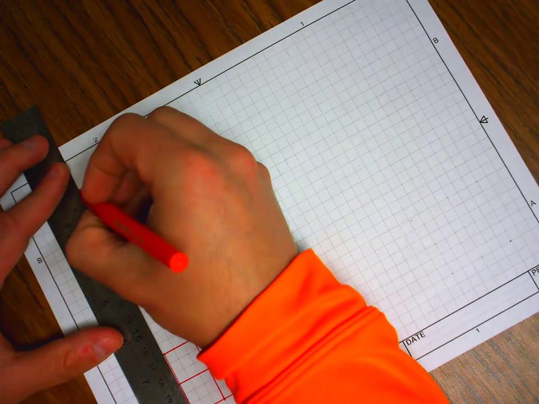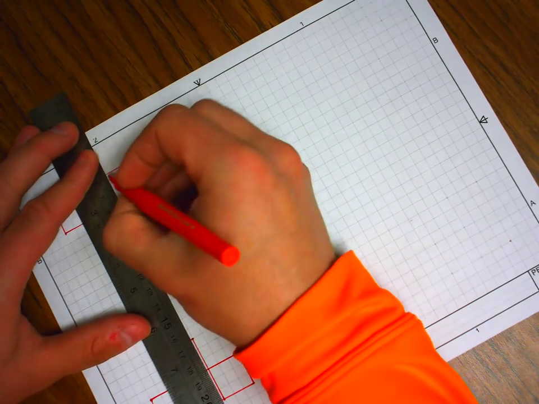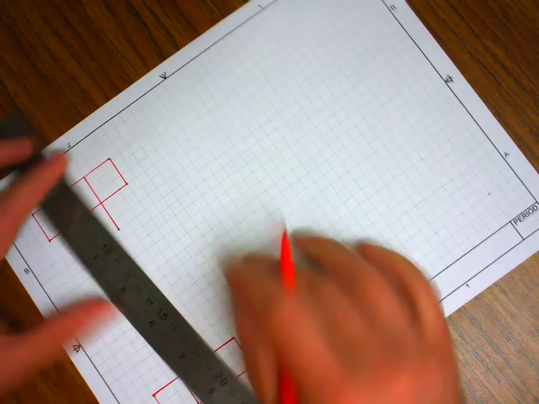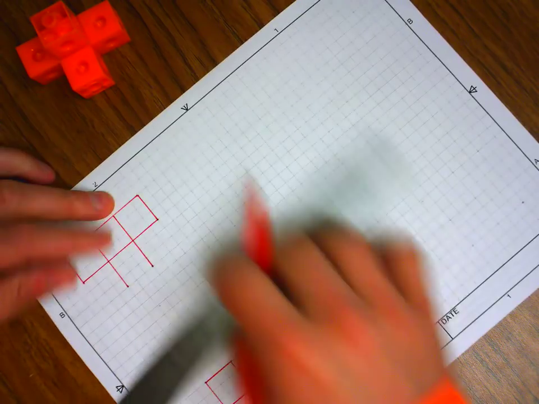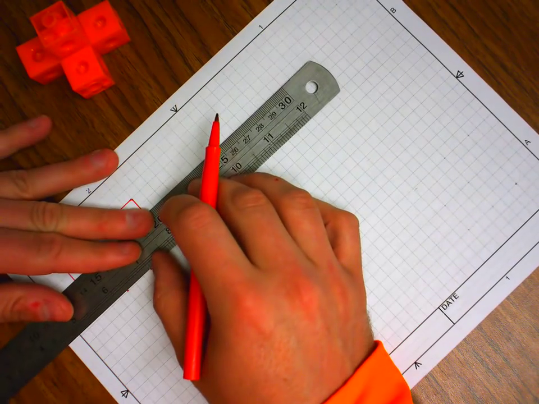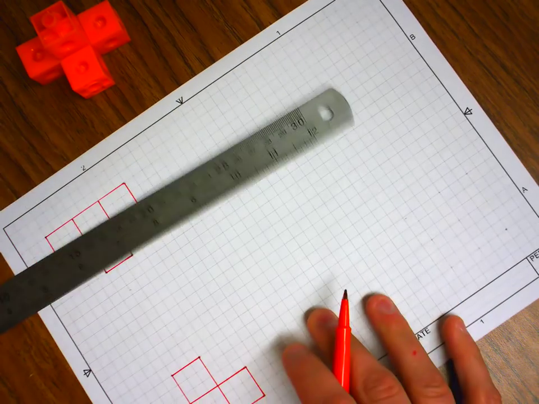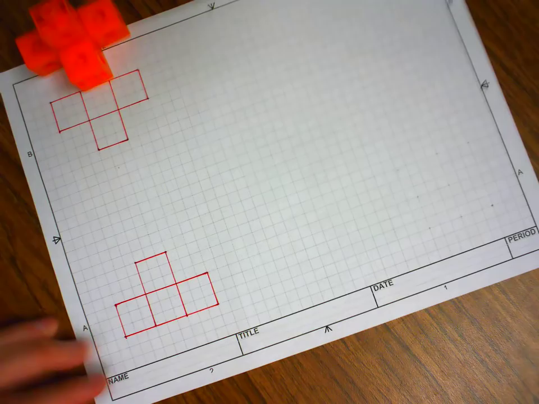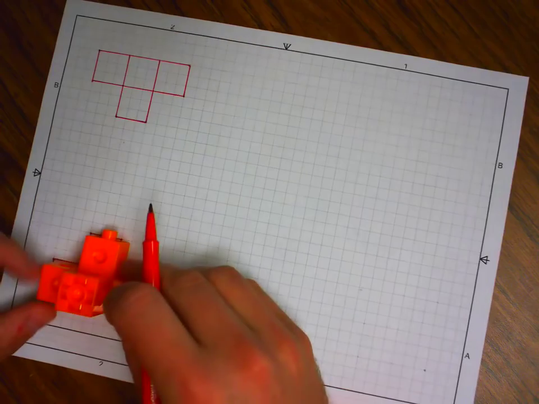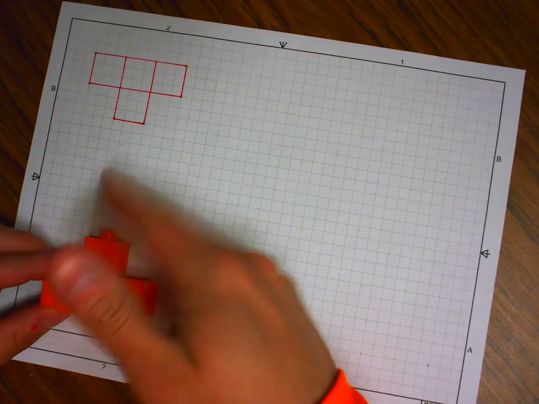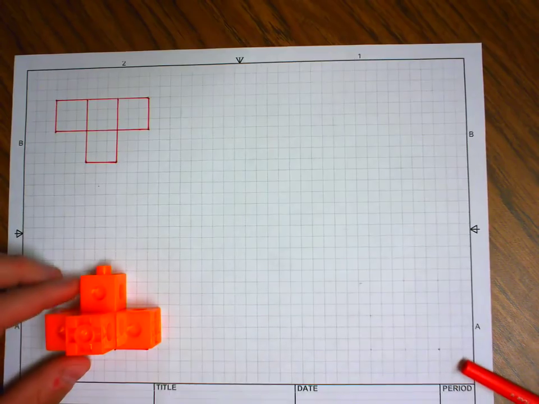And so far, you can see the figures look very, very similar. There we go. And our last mark will be this line right here. From here to here. Alright, it's looking good so far. As you can see, we've got our front, we've got our top, which would be this side right here. Now all we have left is our right side.